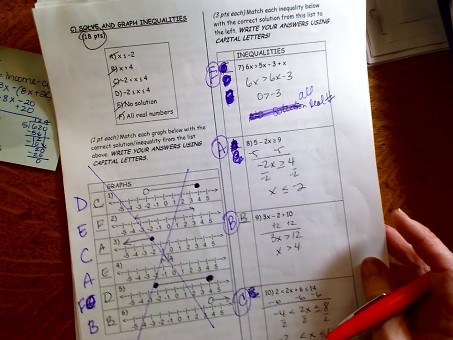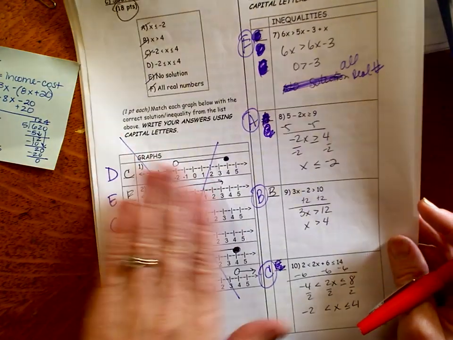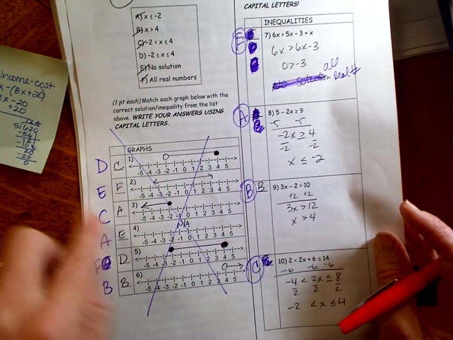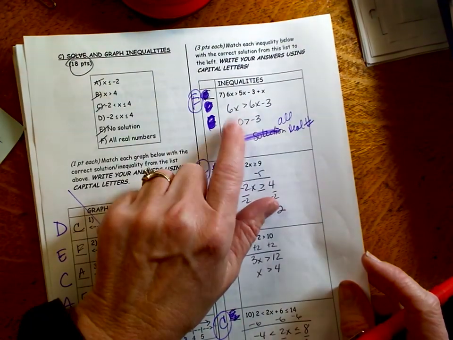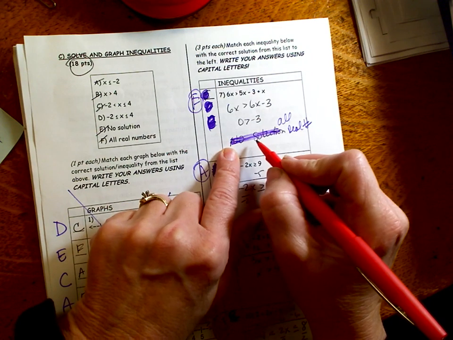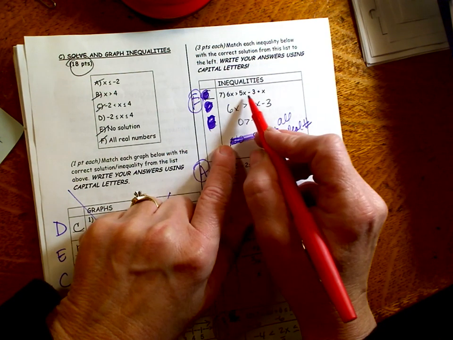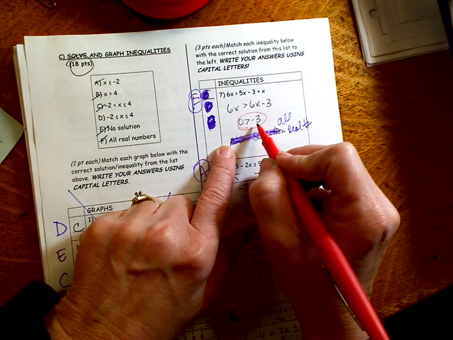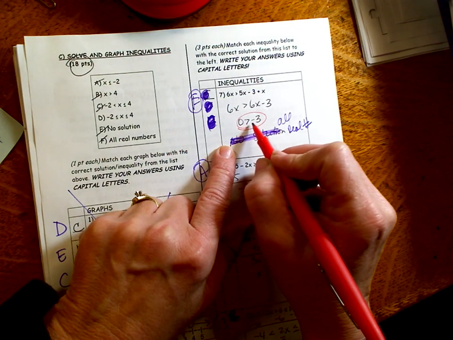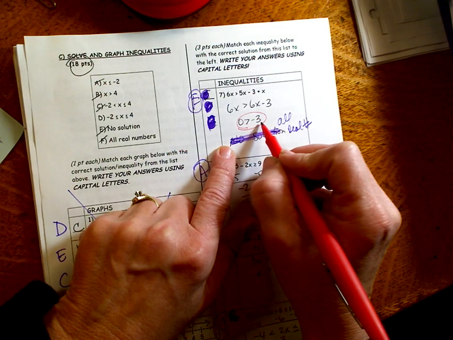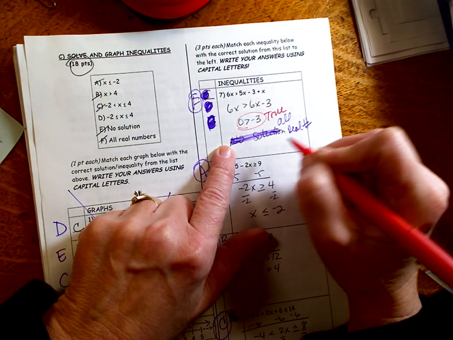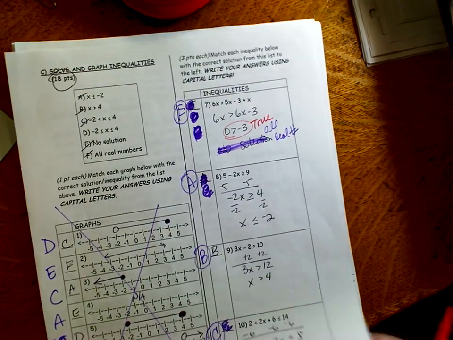This page, the next page, page 3. This doesn't look like yours because, long story short, the most frequently missed problem was this one. I even did the same thing. I started looking at it and I'm like, wait a minute, I wrote no solution. Well, 0 is greater than negative 3, and that is true. Since that's a true statement, it's all real numbers. So yeah, I got caught too with no solution.